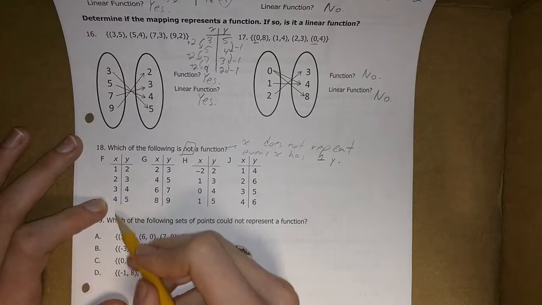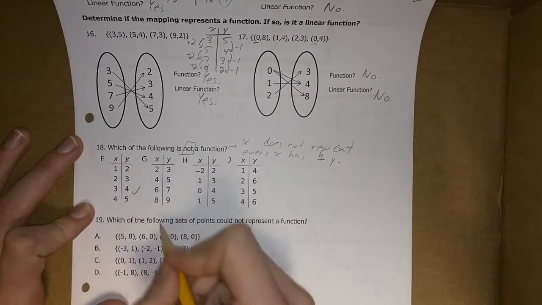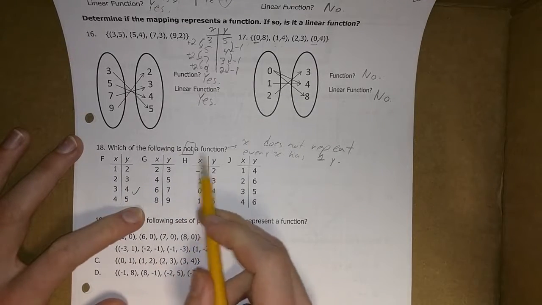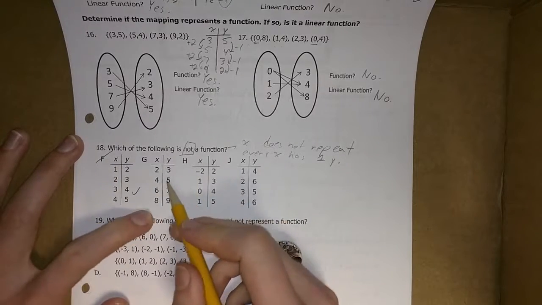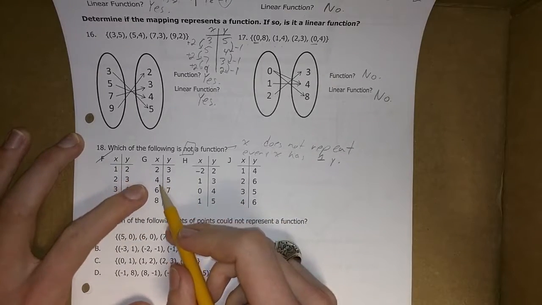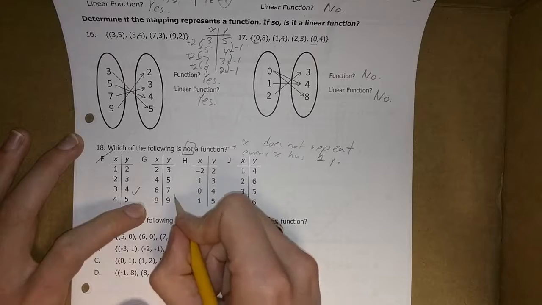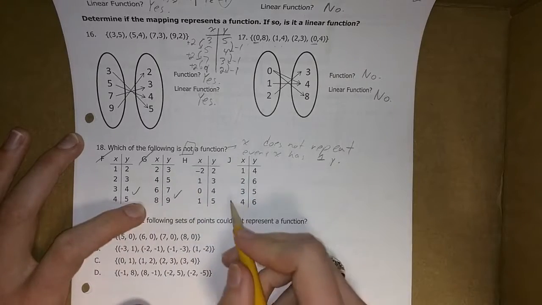Okay, so see here. 1, 2, 3, 4. The x's don't repeat, so that's a function. In that case, we want not a function, so that one's not it. Do the x's repeat on G? No, they don't, so it is a function. We don't want the function.